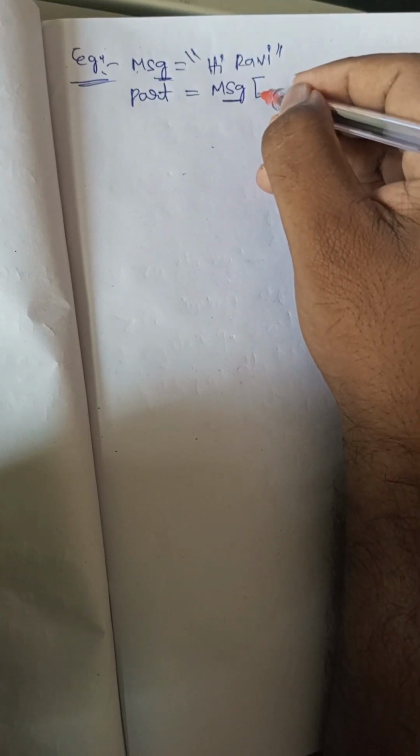So I am not writing anything before the colon, just colon 2, that is 0 1 2. So up to here I need. When I print this part, what will I get? The output should be "hi". This is known as slicing from the start. Okay, slicing from the start is over.